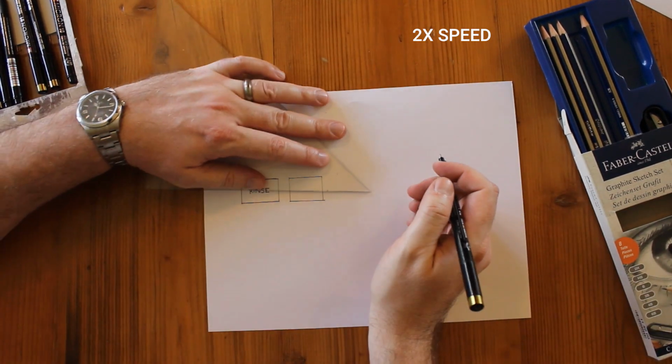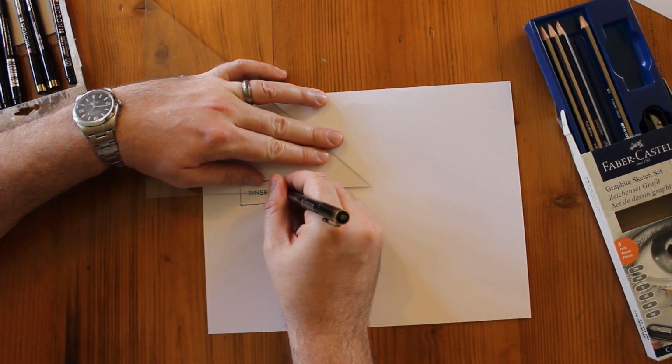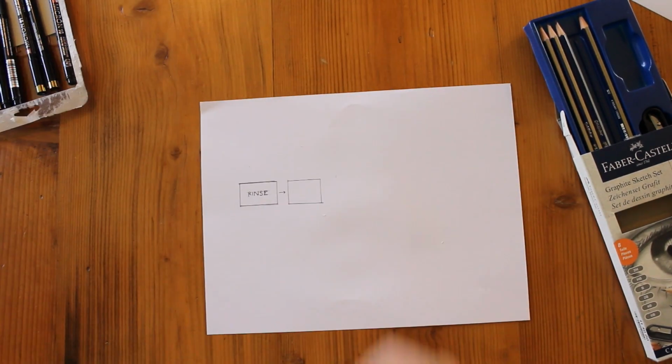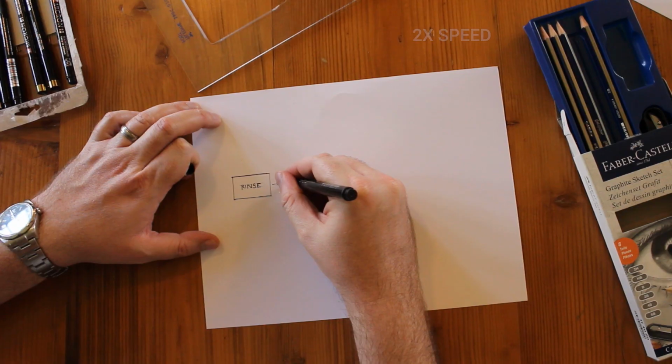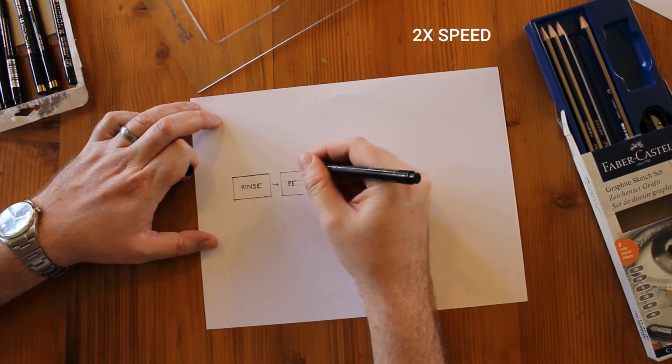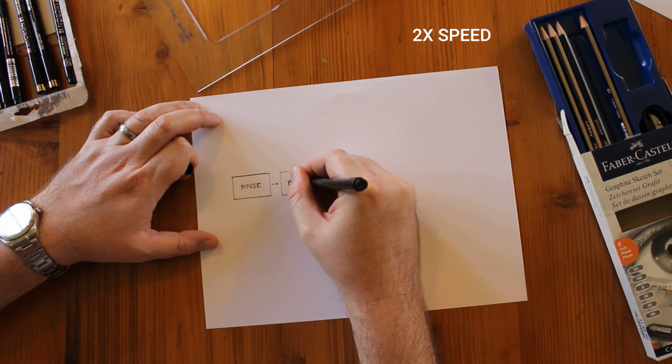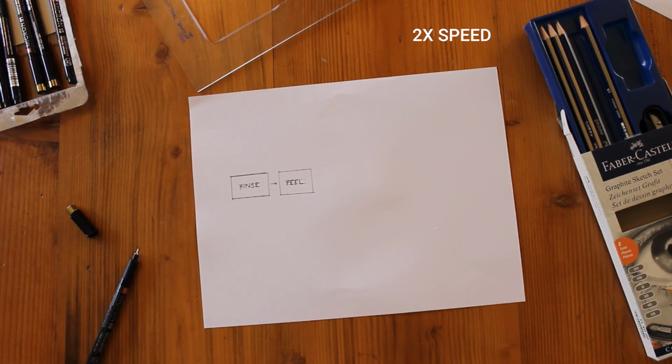Now, what we can do next is connect the first box to the second box by drawing an arrow. So now we're implying the direction of the flow. We're going to add a label inside that box that says we're peeling the potato.